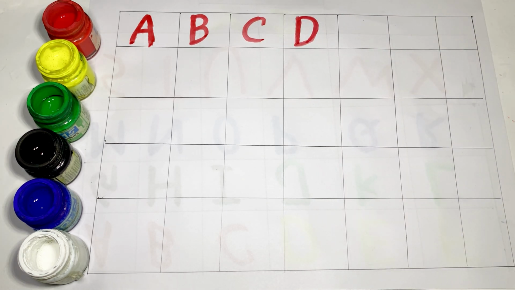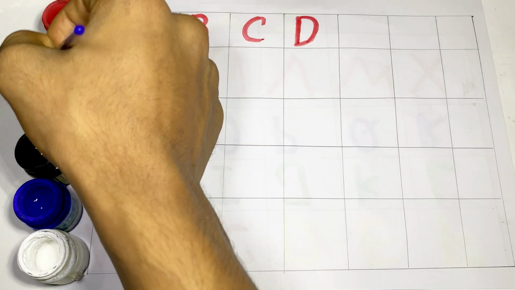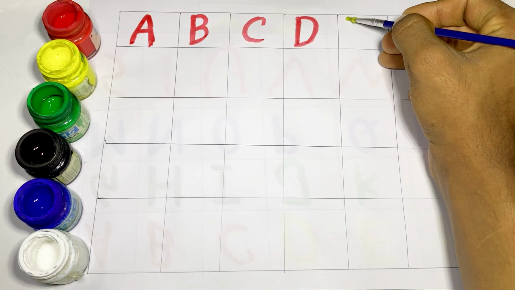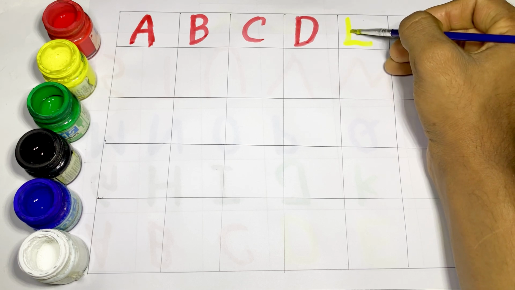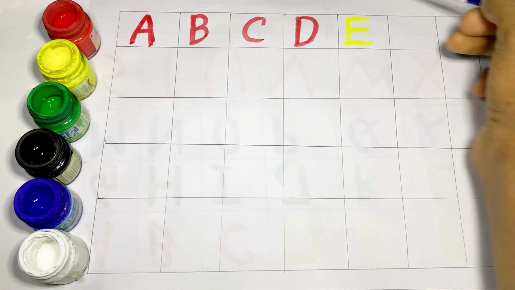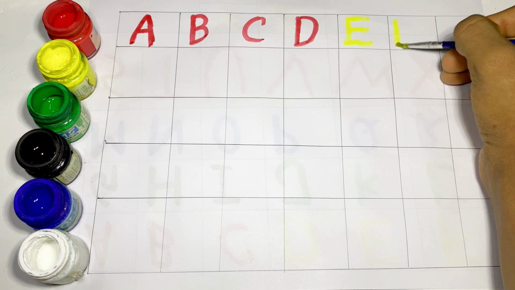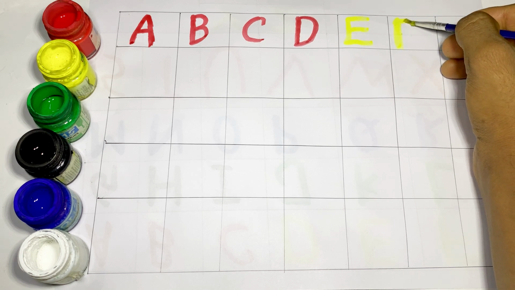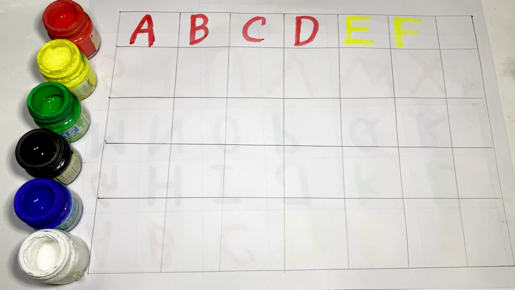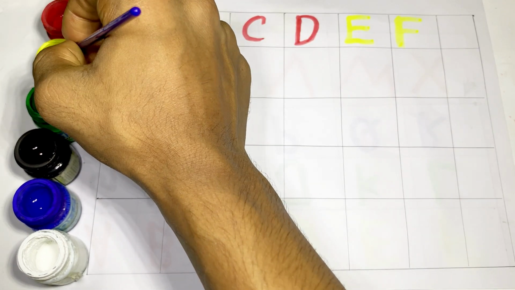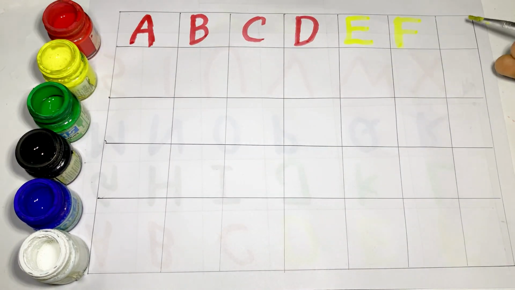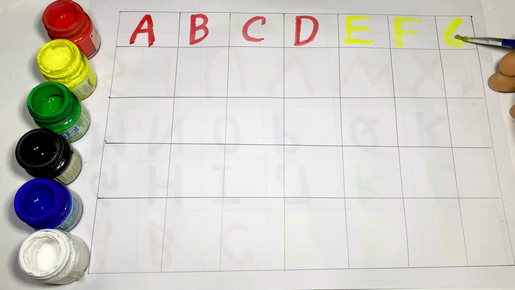Next E. E for egg. E for elephant. The alphabets of E. And use yellow color. F. F for fish. F for fan. The alphabets of F. Again use yellow color and draw G. G for goat. G for grapes.